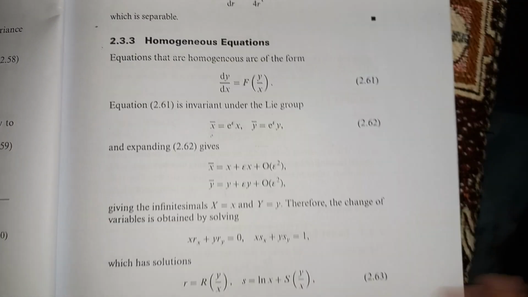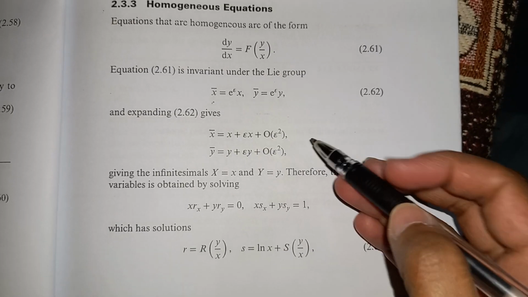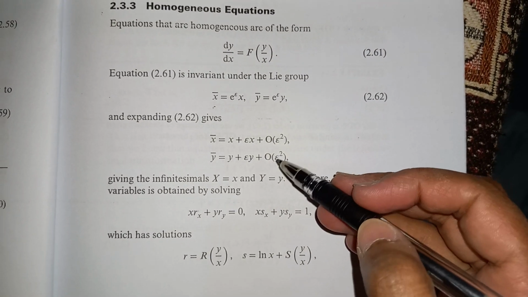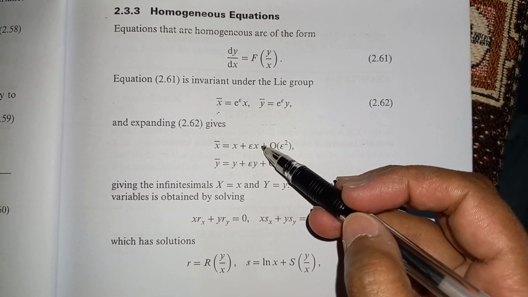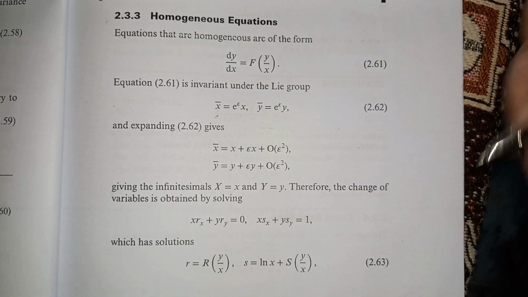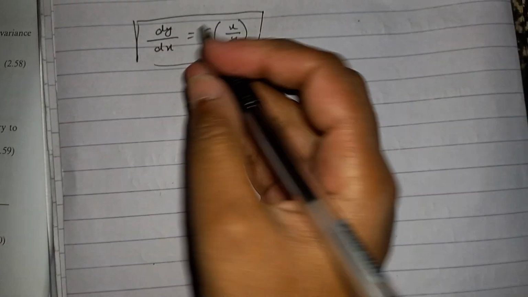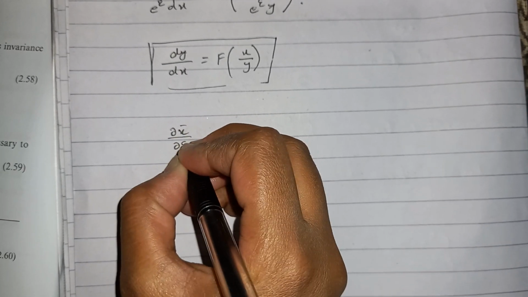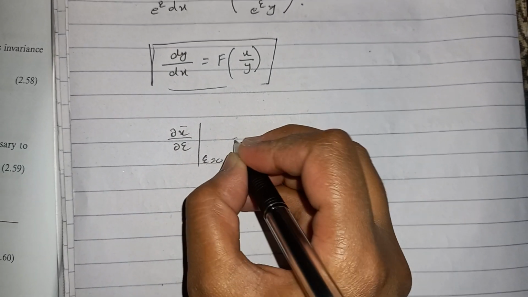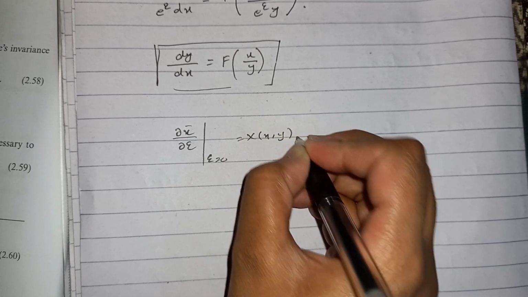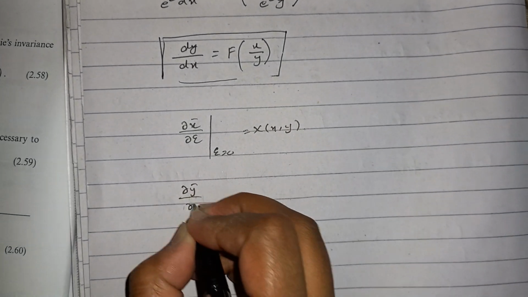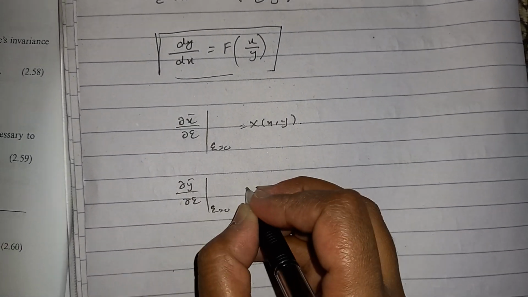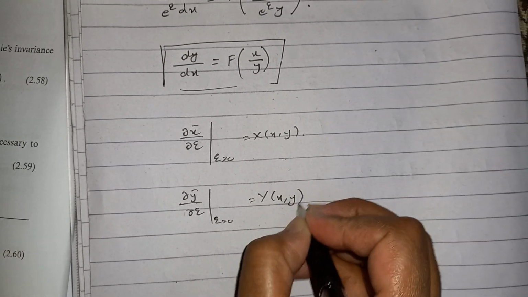Now our next task is to expand, like this is the local form of a Lie group, and here these are the values of capital X and capital Y, and the other way of finding capital X and capital Y is basically this one: partial x bar by partial epsilon at epsilon equal to 0 is equal to capital X of xy, and partial y bar divided by partial epsilon at epsilon equal to 0 is equal to capital Y of xy.